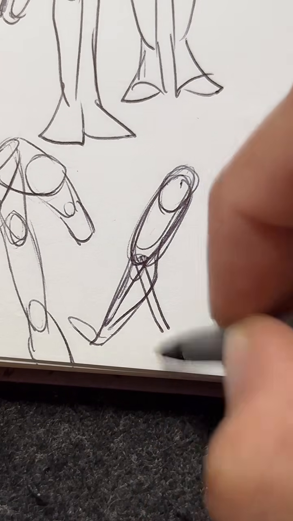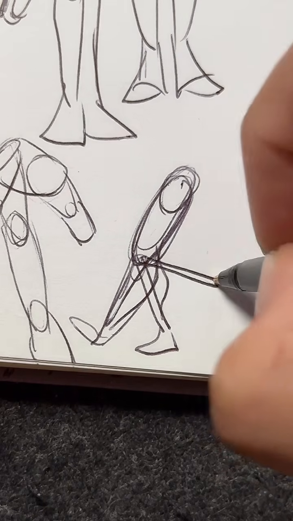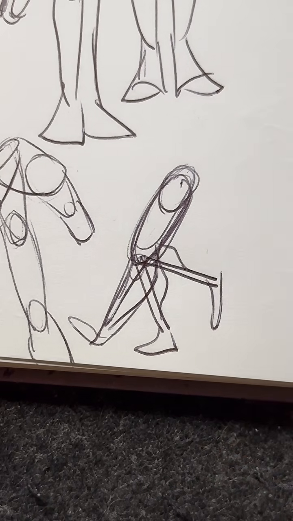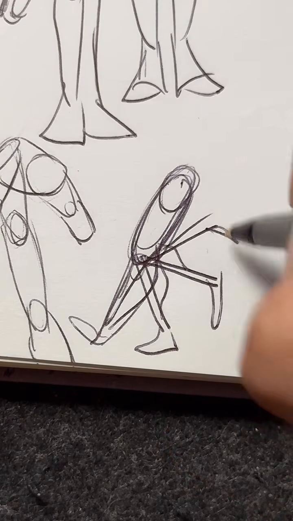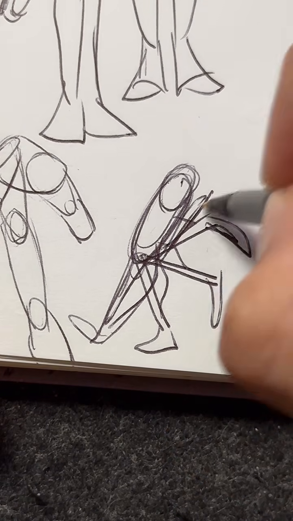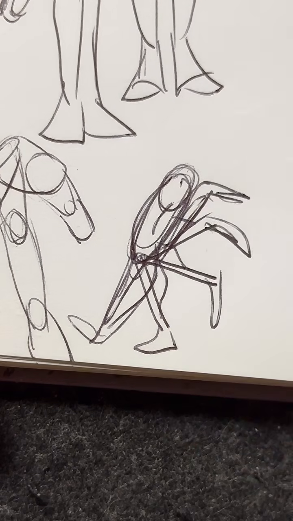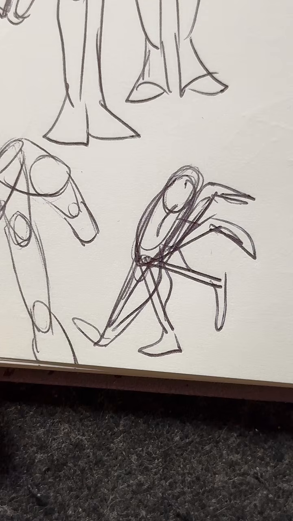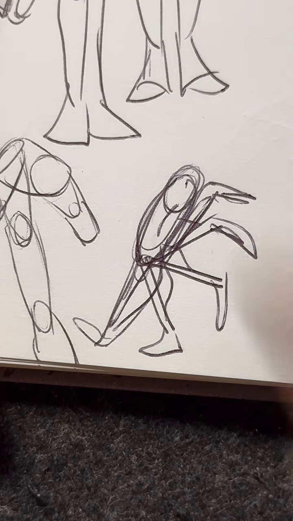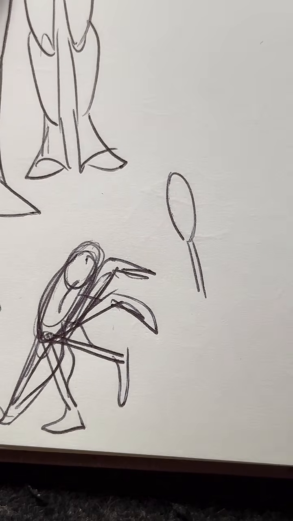Thigh straight into my foot, back muscle. Straight into my back muscle. At this point, this would lift a little bit. But you can do every single stage by just drawing a teardrop and a stick.